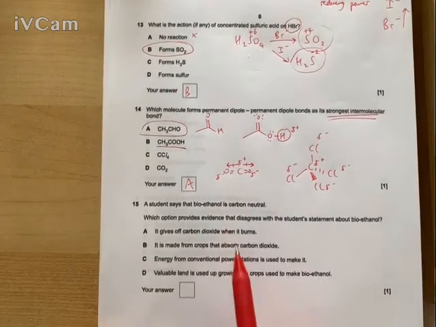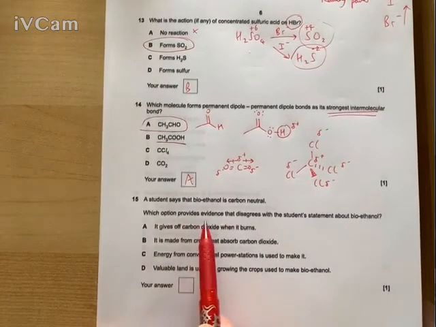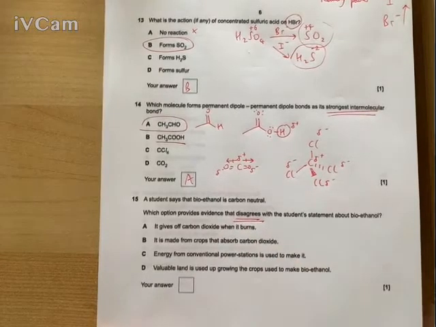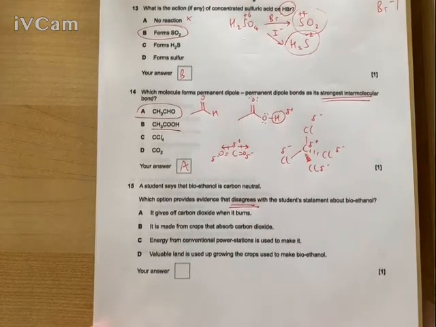15. A student says that bioethanol is carbon neutral. Which option provides evidence that disagrees? Again, underlining things as we go through, disagrees with the student's statement about bioethanol. So the reason why they're saying it's carbon neutral, remember carbon neutral is basically saying over the life cycle of making and then burning the particular fuel, there's no net emission of carbon dioxide.